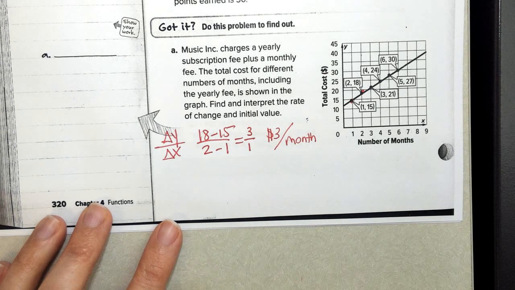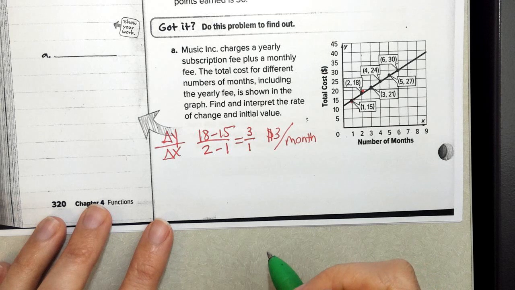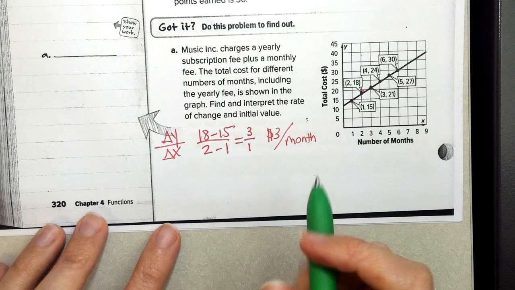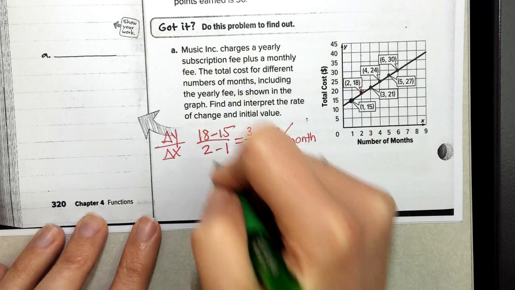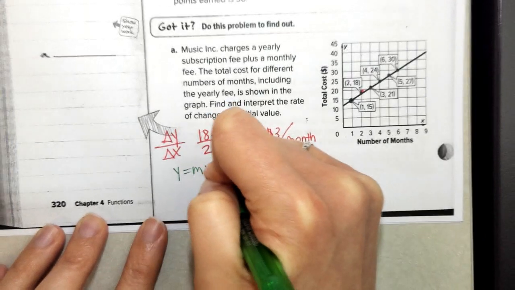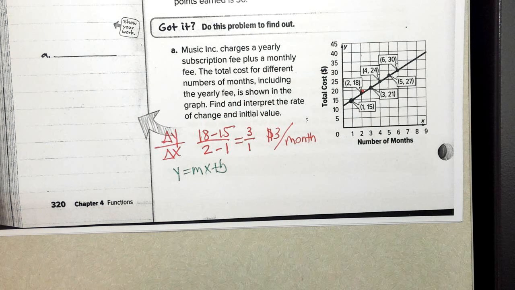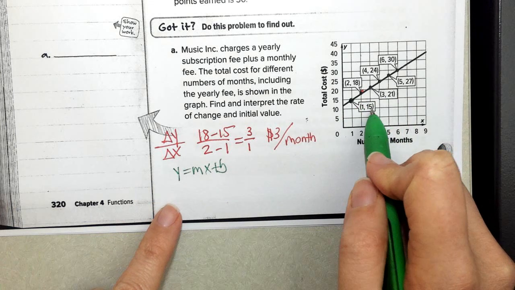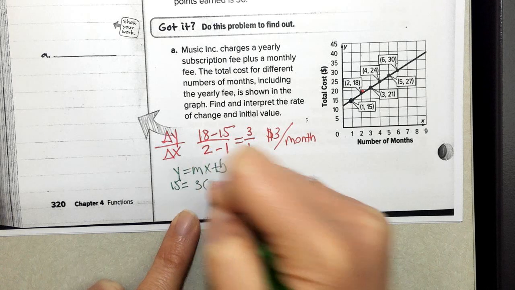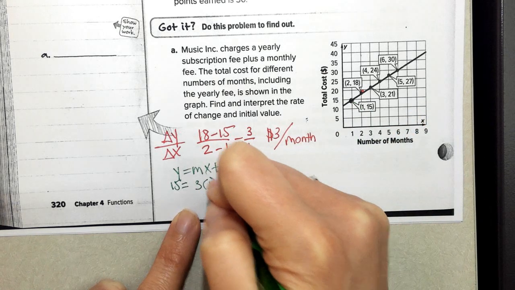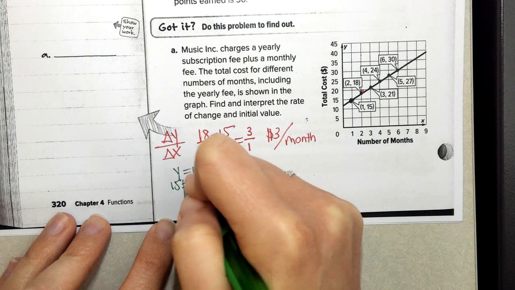Then my initial fee. My initial value, or my initial fee, is going to be my b value. So I pick a point. I'm just going to use the first one and plug in what I know. Go ahead, and I want you to find your b value right now. So with that first point, I plugged in my y, I plugged in my m, I plugged in my x, and I solved.